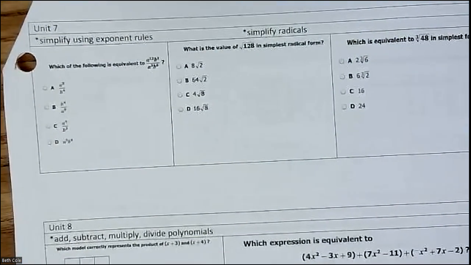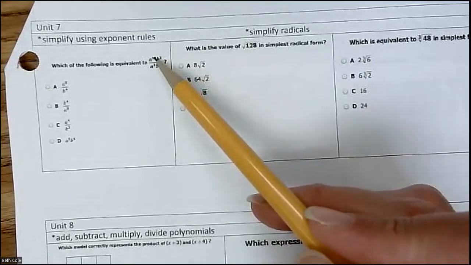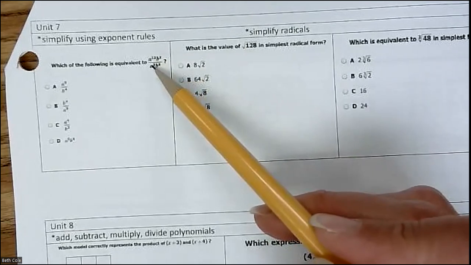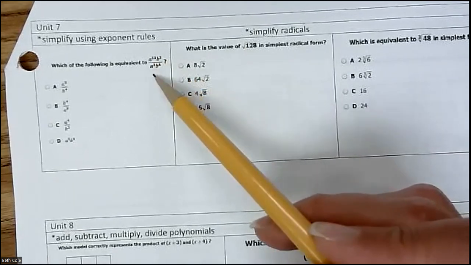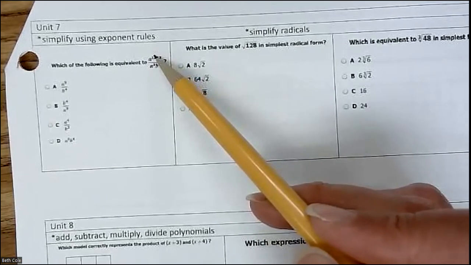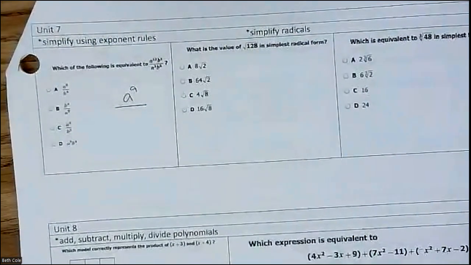All right, so unit 7 was all of your exponent rules. Okay, so this one is like our tug of war. I know it's small, but I can see it, so you can too. All right, on the numerator, you have a to the 12th. On the denominator, you have a to the third. So which side wins in that tug of war? The top. By how much? 9. So you would have a to the 9th on the top, fraction bar.